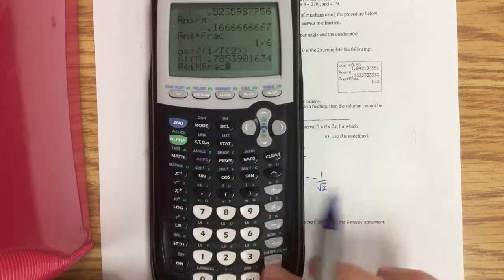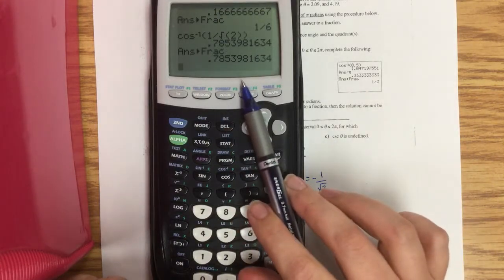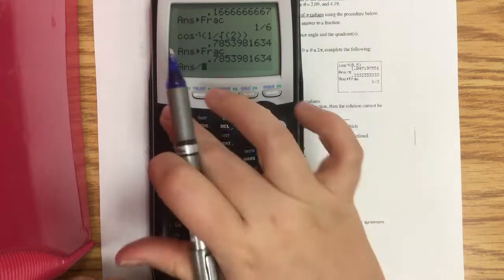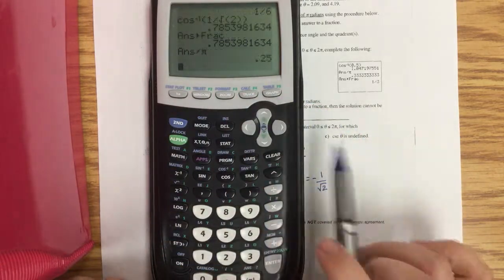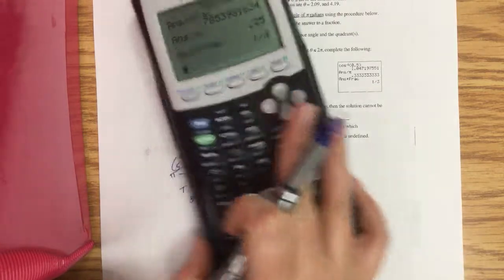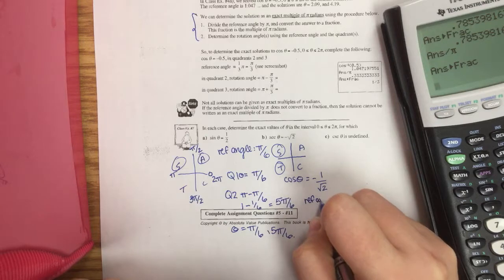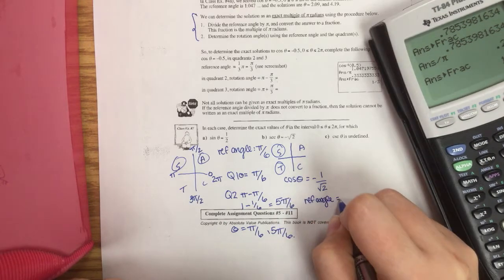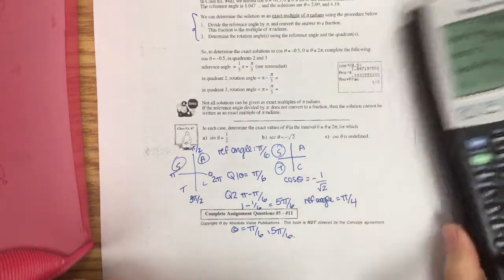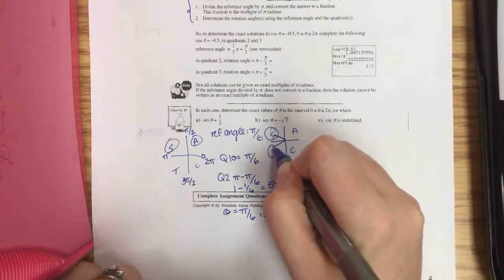Now I get excited, I'll hit math fraction, nothing will happen. So you can't fraction the pi right from here. Pi is built in, you have to divide pi out. 0.25, that's going to make a nice fraction, 1/4. So the reference angle is actually pi over 4. And then you have to decide what you're going to do. So here we've got pi.